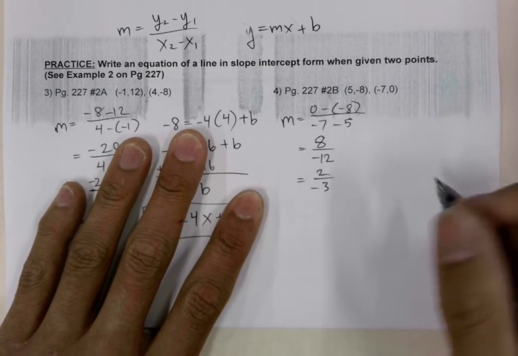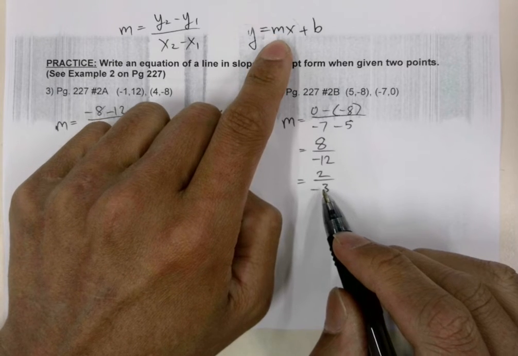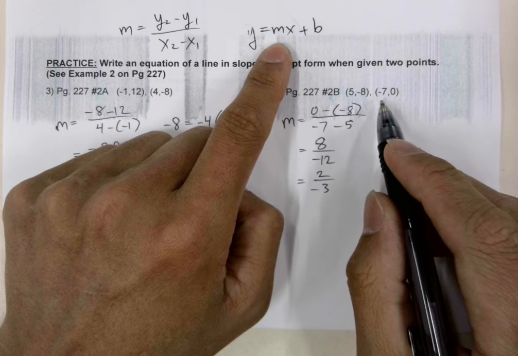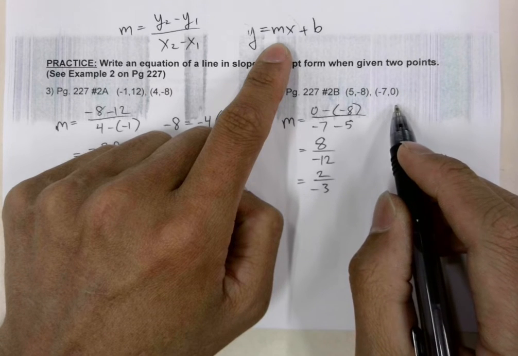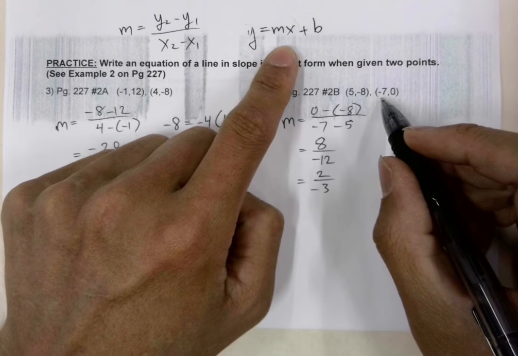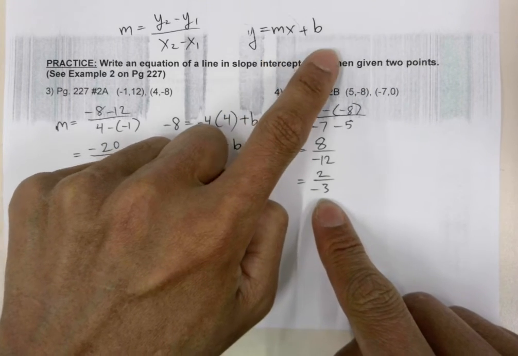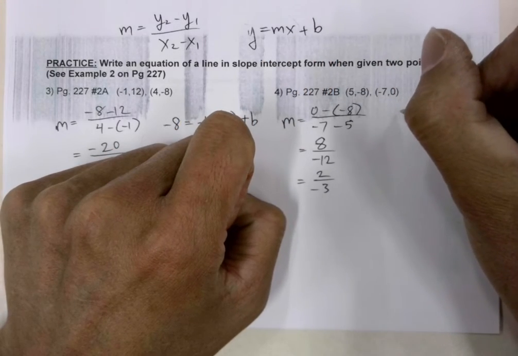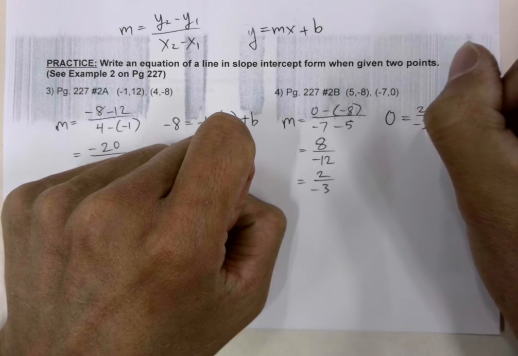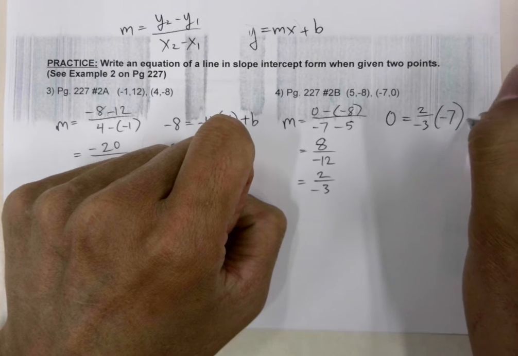Now that we have our slope, we can plug it into our equation. And we will use this second point again because it has a 0. So if we plug in y is 0 and x is -7 into this equation, along with our slope m, we can solve for b. Let's do that now. y = 0 is equal to 2 over -3 times x, which is -7, plus b.